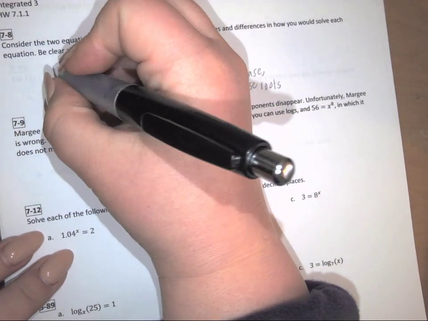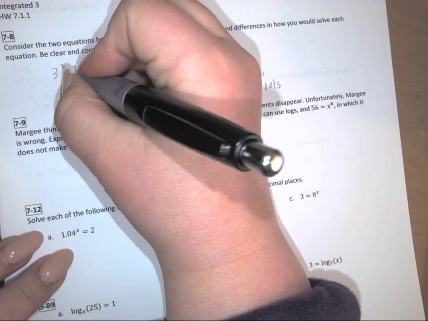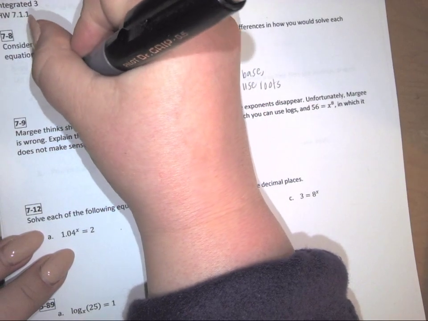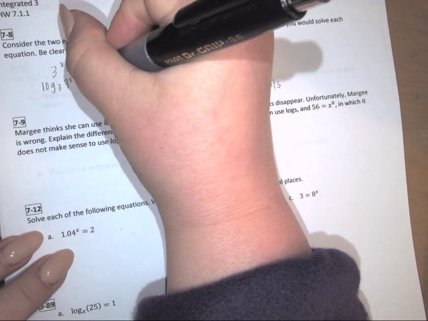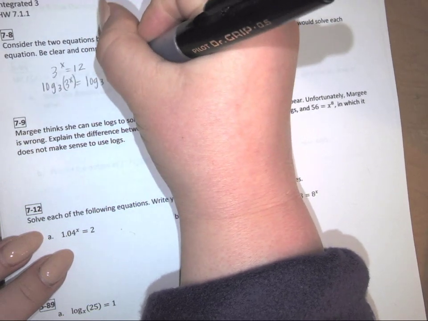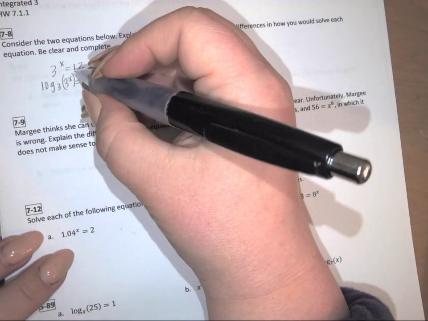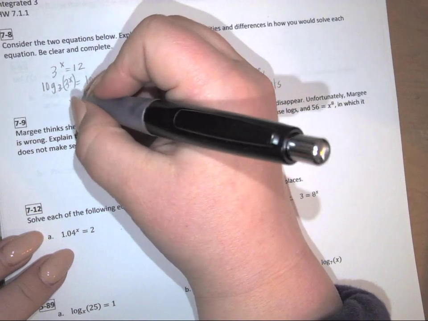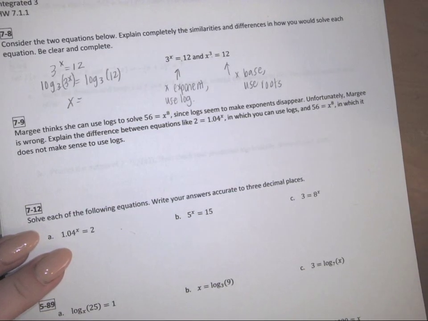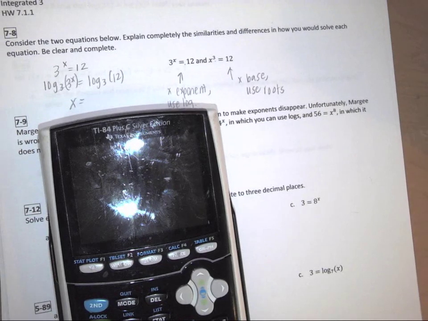So for this one, you want to do log base 3 of both sides. And then those cancel and you get x. And then you do log base 3 of 12 on your calculator.